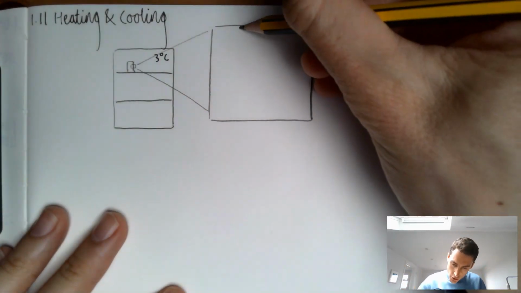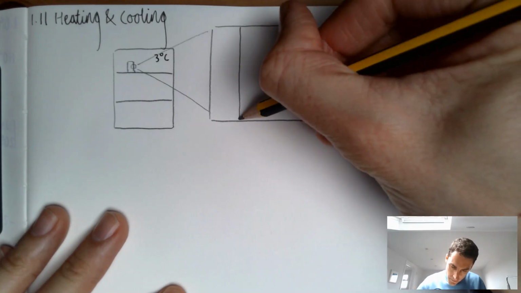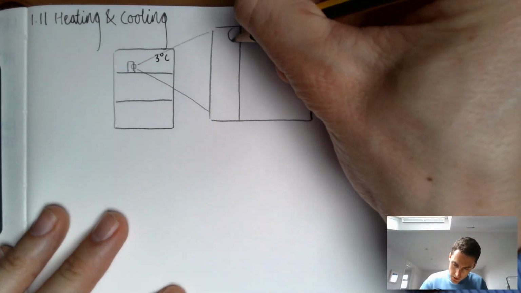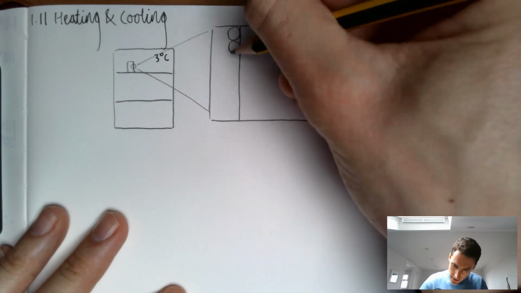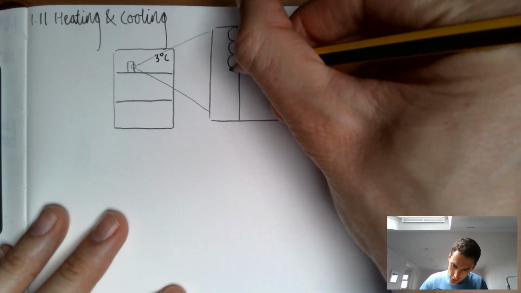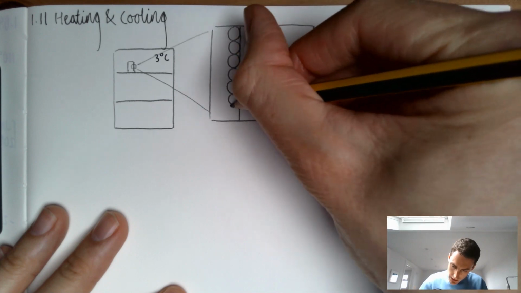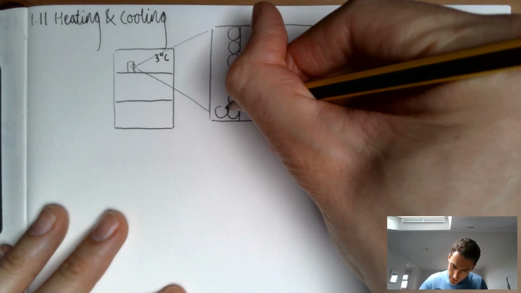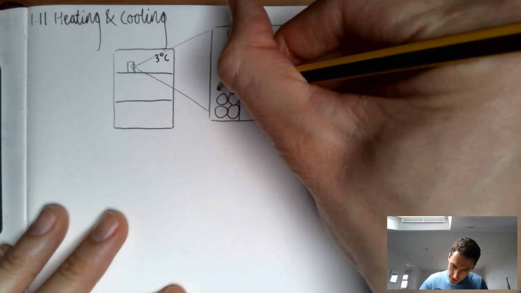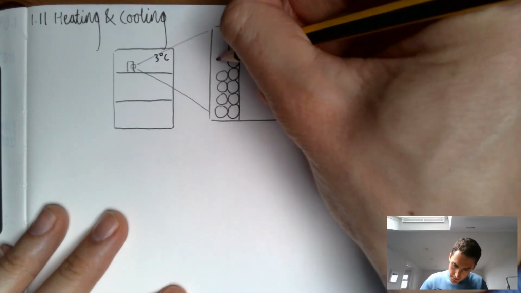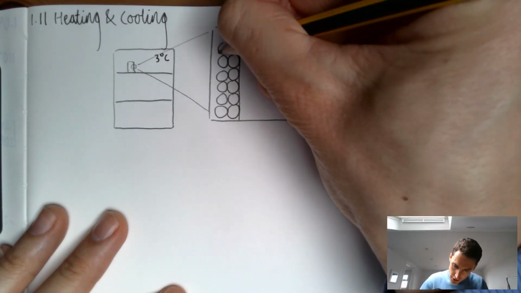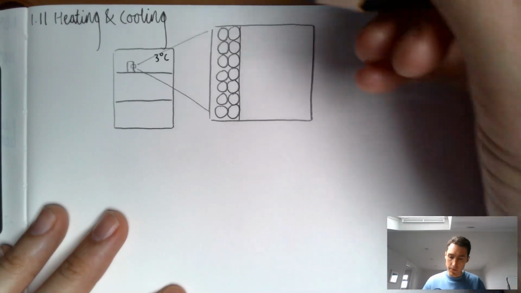So I'm going to draw the edge of my can of Coke here, and I'm going to draw the particles in my solid can, just like this. I'm not too worried at this stage about what's going on in the liquid Coke. I can just draw the can for the time being. Now that does lead to something students find quite tricky, but we'll come back to that in a minute.